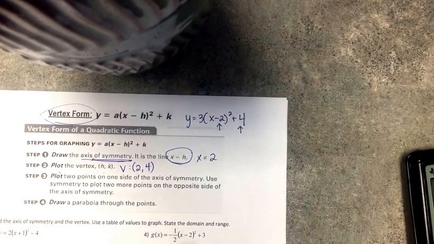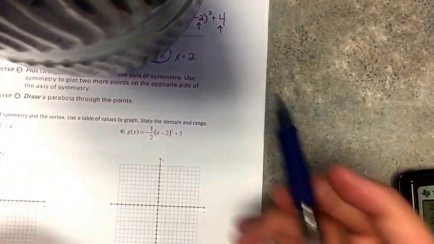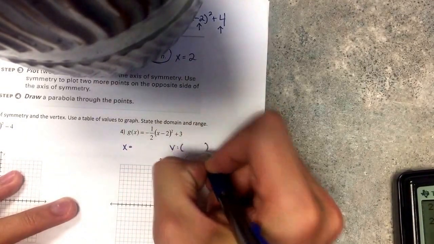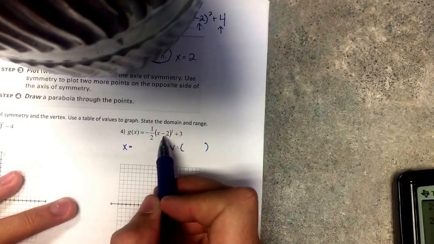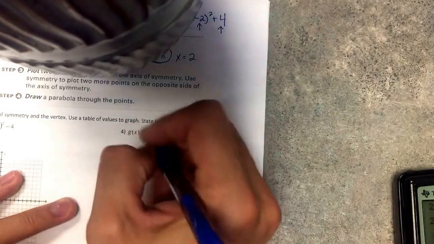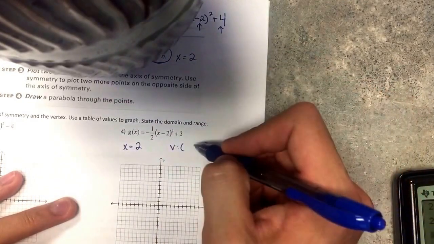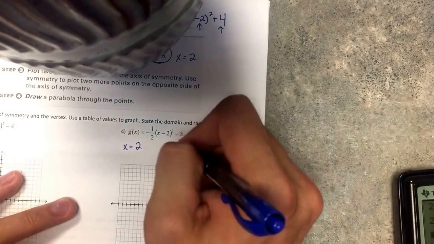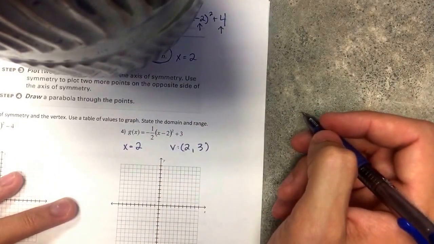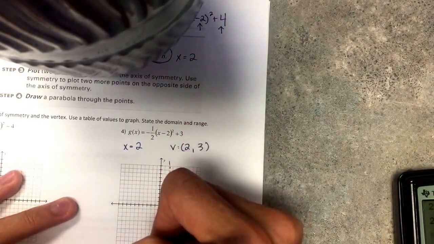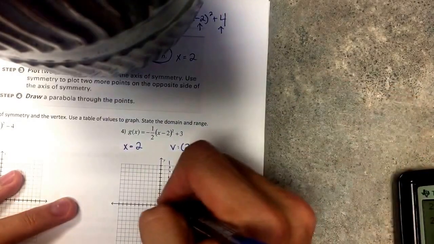So what we're going to do is number 4 here. It's in vertex form. So the first thing we're going to do is identify what's the axis of symmetry and then what's the vertex. Axis of symmetry is always the opposite of that number. So since it's x minus 2, I'm going to have an axis of symmetry at +2. My vertex, change and keep the same. So my vertex is at +2, +3. So axis of symmetry is going to be a dashed line through +2 in this case. Vertex is at 2, +3.